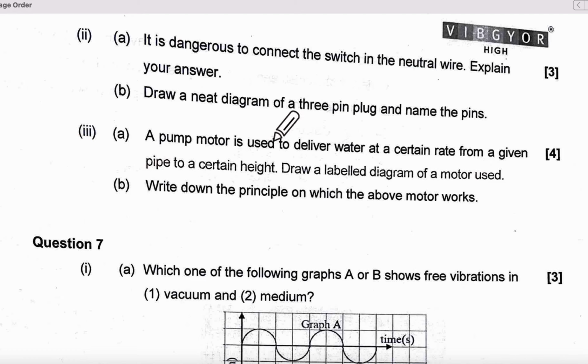The pump motor is used to deliver water. Draw the labelled diagram of the motor. Which is this motor? It will be a DC motor, right? Yes or no? Yes, ma'am. Okay, it won't be the generator, right? So they are telling you to draw the labelled diagram, and I have told you in 2 minutes how to draw.